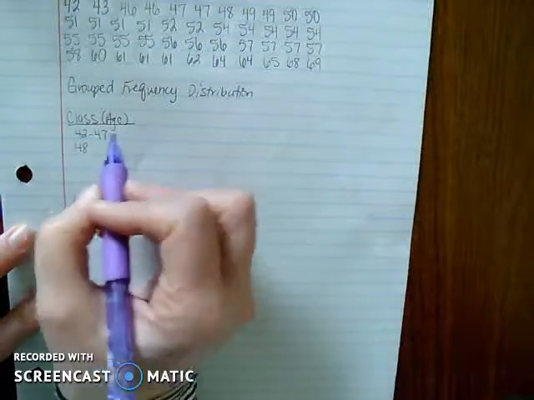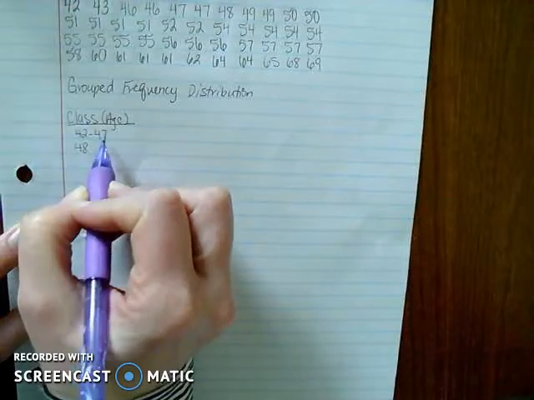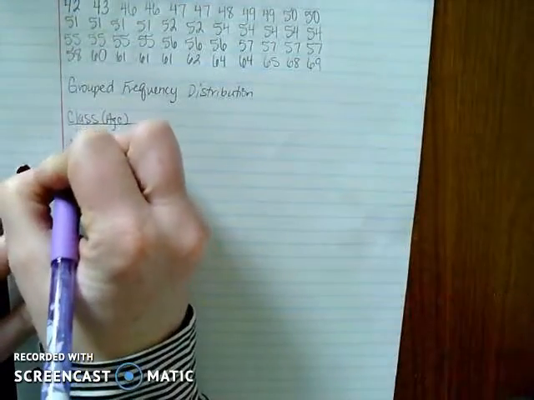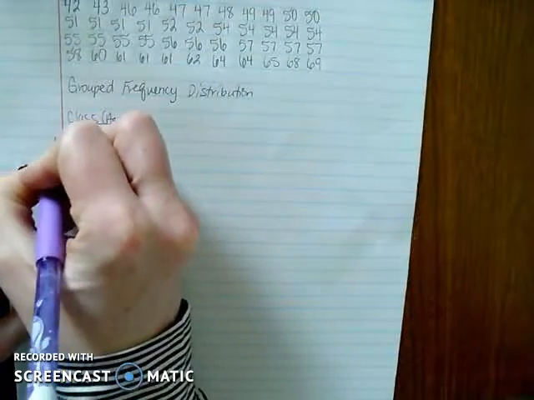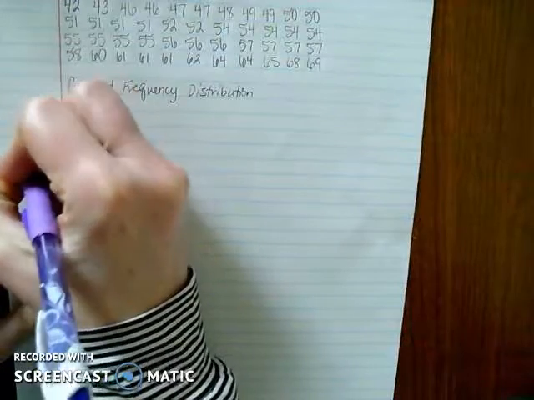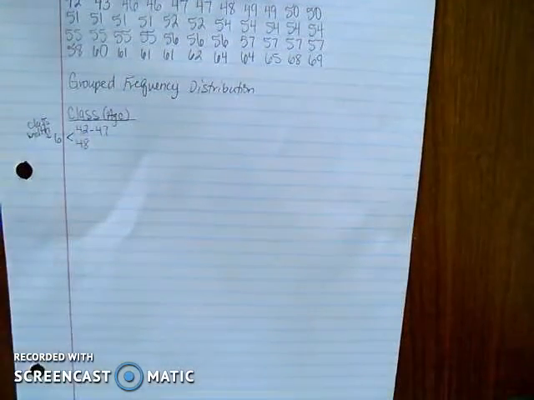Now, some people look and notice these are 5 away. 42 plus 5 would be 47, or 47 minus 42 is 5. That's fine, but this difference of 6 is called the class width. When you change classes, that's called the class width, and that's 6.